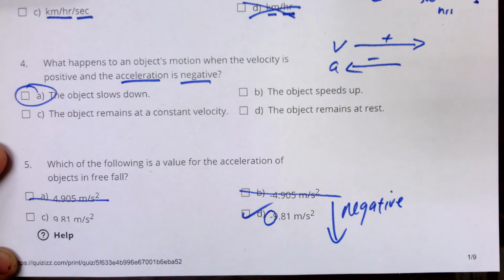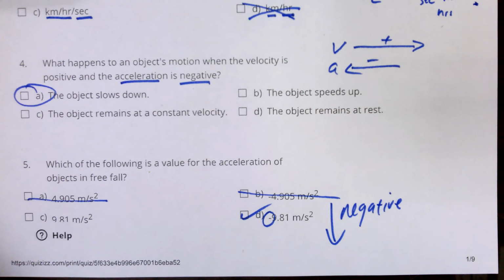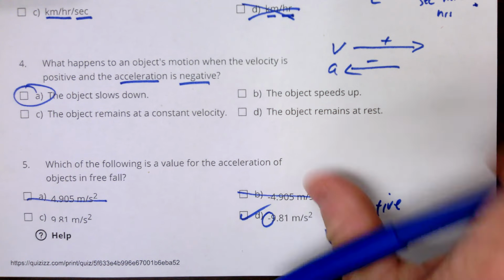So acceleration due to gravity is generally expressed as negative 9.81 meters per second squared. You could, if you wanted to totally, set up your problem differently and call up the positive direction, and there might be a case where you're solving some problems that you would do that, but the best answer here is negative 9.81 meters per second squared.